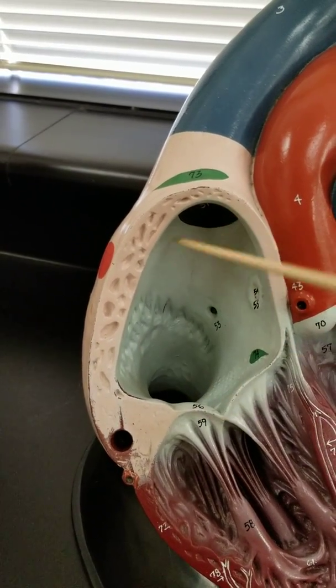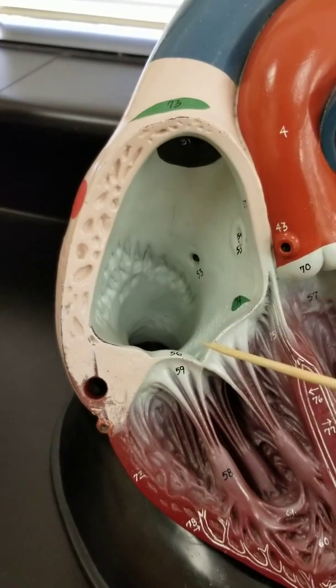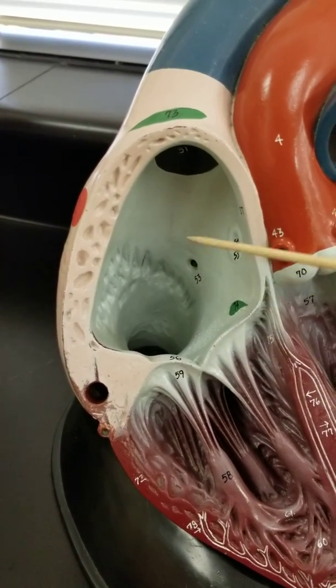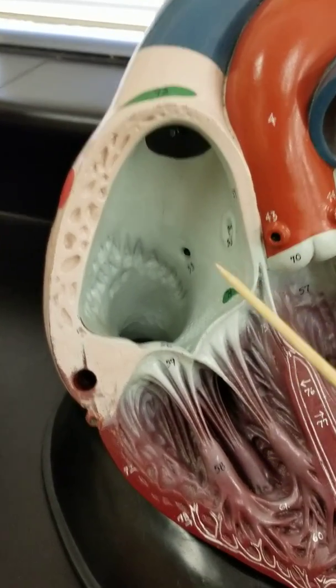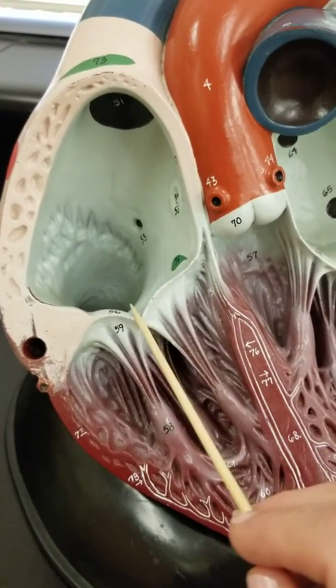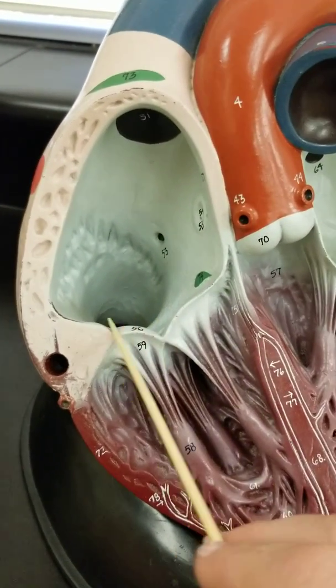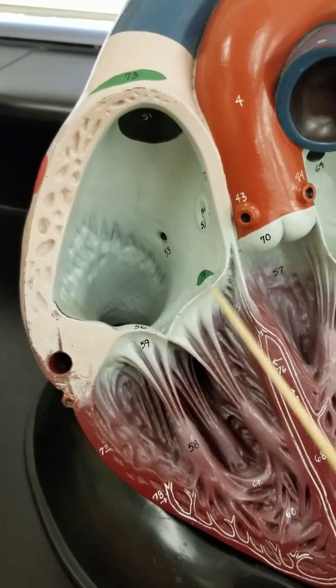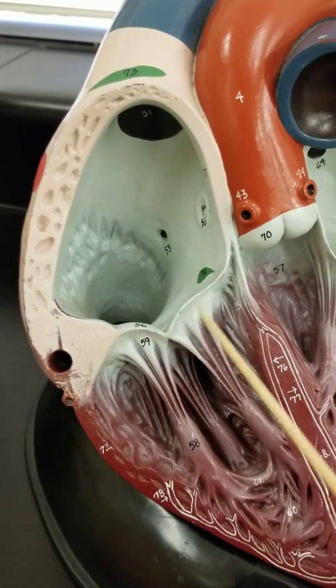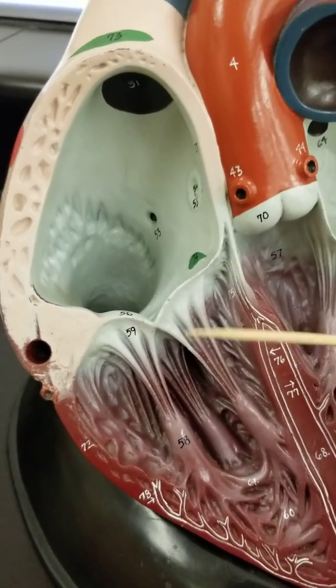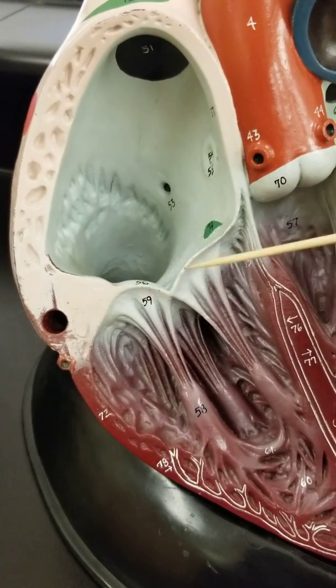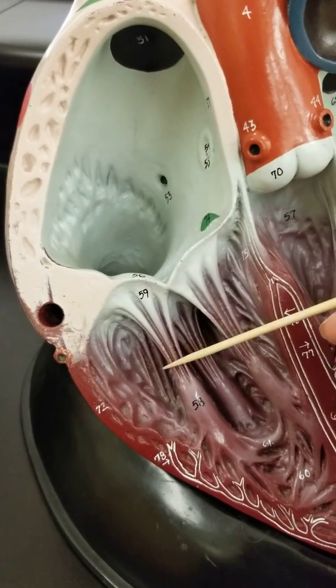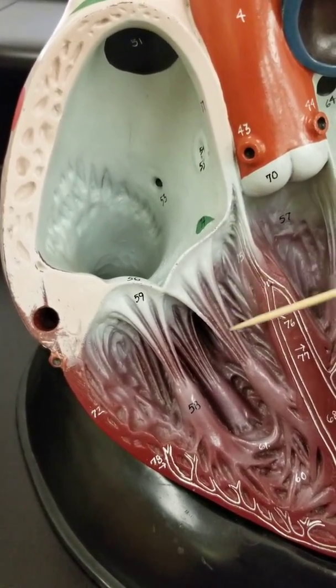Then the right atrium is going to fill, and the blood is going to go through this structure. This is one of our atrioventricular valves. Now, it's on the right side. This one happens to be called the tricuspid valve. It's got 3 cusps that are going to be opening. Now, how do these valves open? Well, the valves are connected to these strings. These are called chordae tendineae.